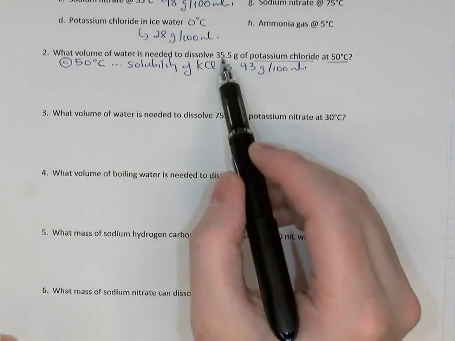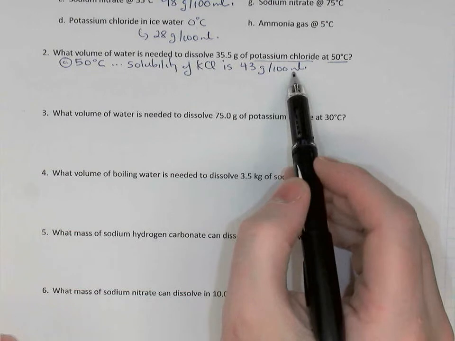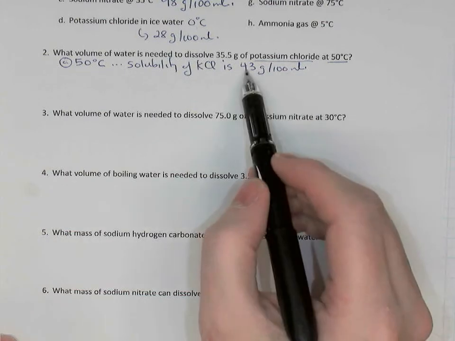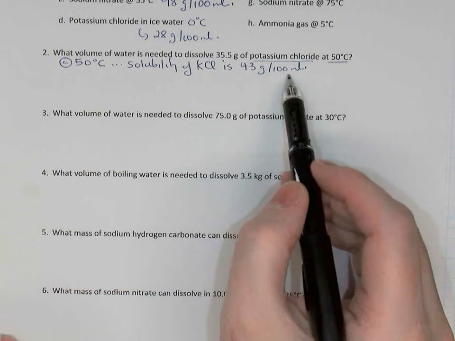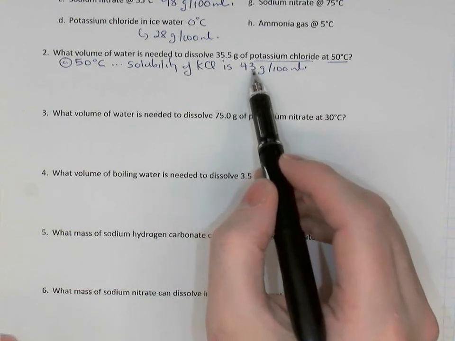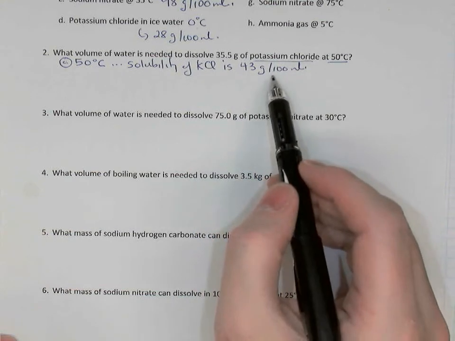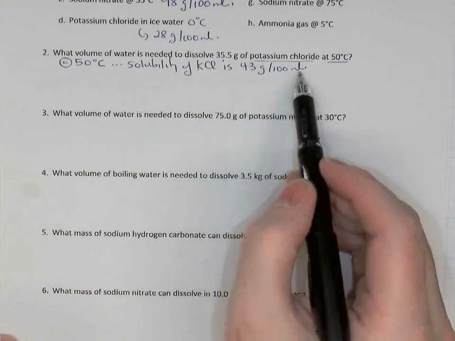Since we're only trying to dissolve 35.5 grams, we expect to need less than 100 mils of water. But do you notice that this solubility, 43 grams per 100 mils, actually reads like a unit multiplier. 43 grams of KCl can dissolve in 100 mils of water. So it acts as a unit multiplier.